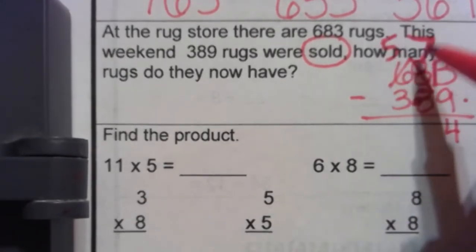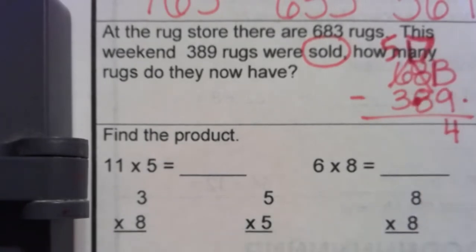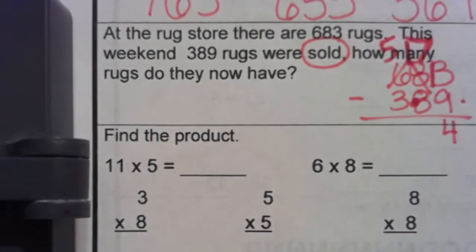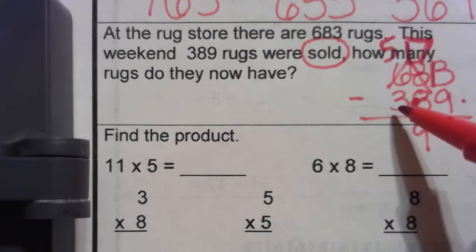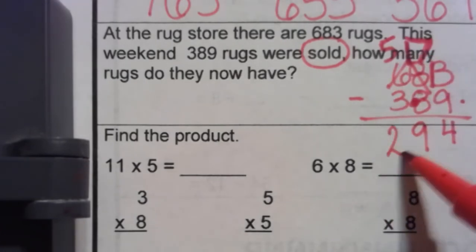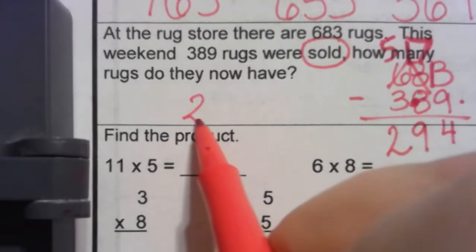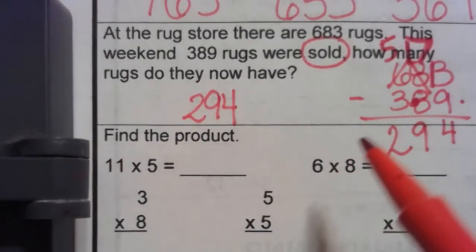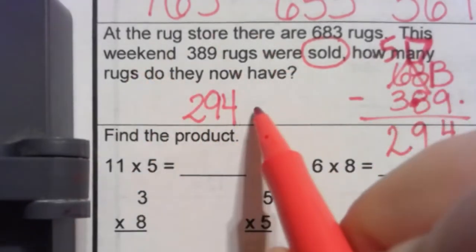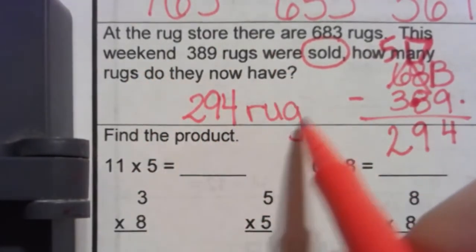The 6 becomes 5, and that 7 gets its tens place. 17 minus 8 is 9, because 9 plus 8 is 17. And there's more on top, so no need to stop. 5 minus 3 is 2, because 2 plus 3 is 5. 294, and let's look for that label. Rugs. How many rugs? Means I label it with rugs.